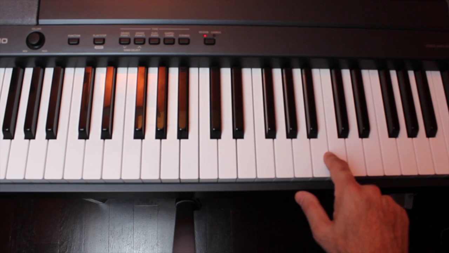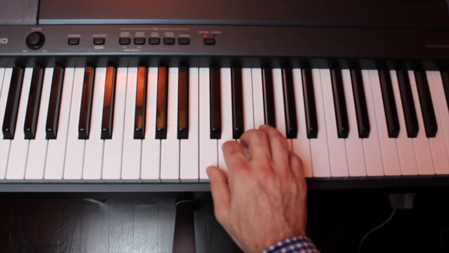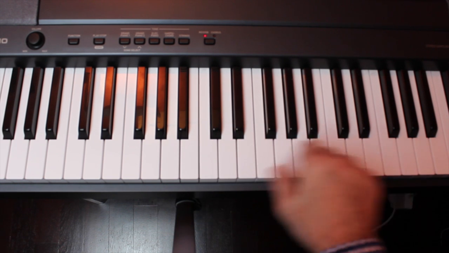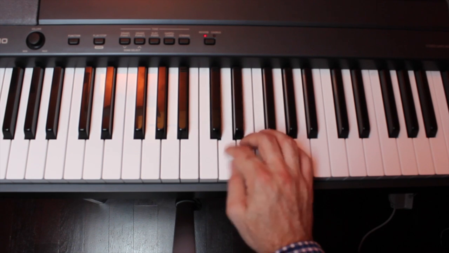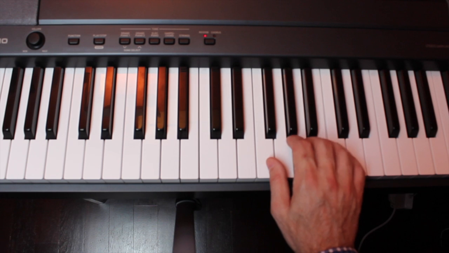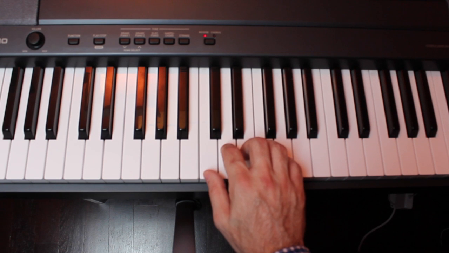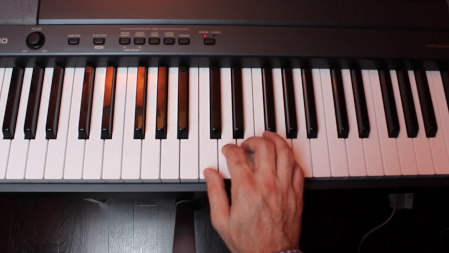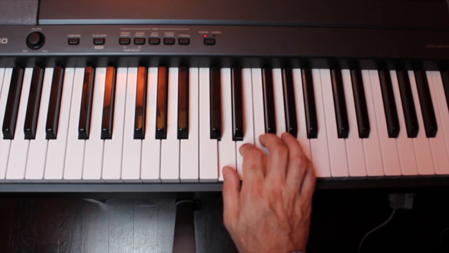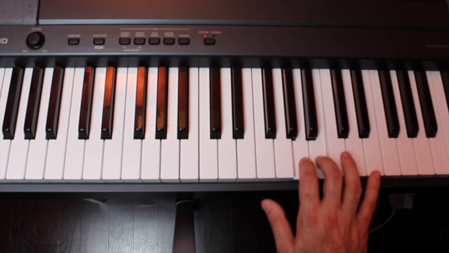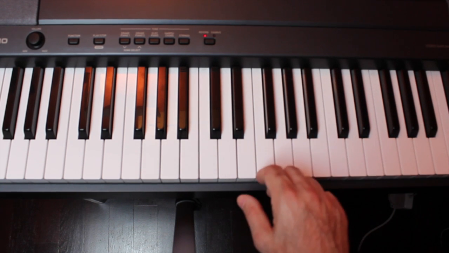No black key. So to recap, in C major, we have just white keys, and we have the notes C, D, E, F, G, A, B, C. And we have this collection of half steps and whole steps. It goes whole step, half step, whole step, whole step, whole step, half step.